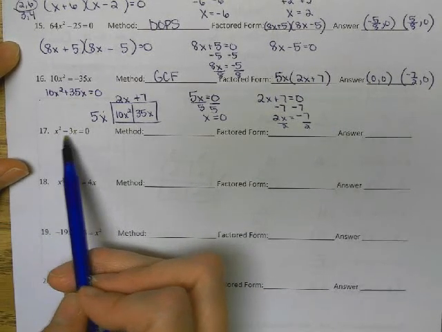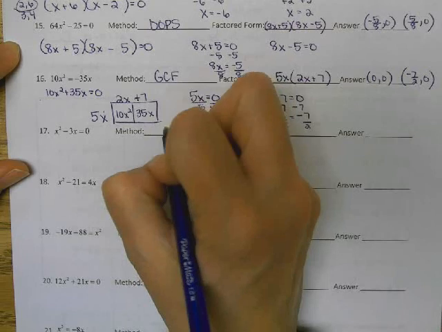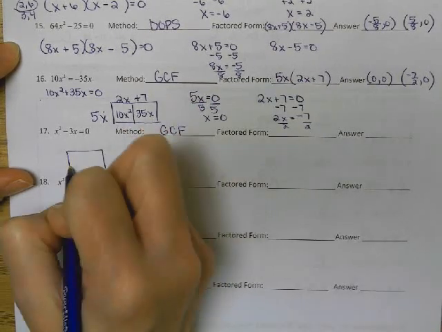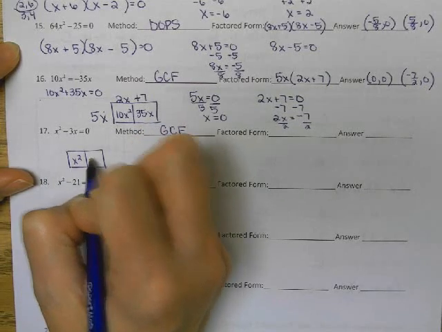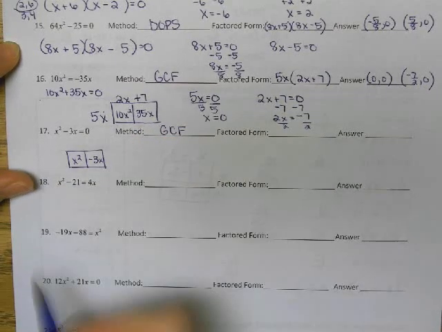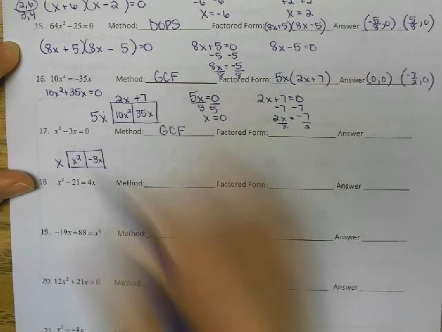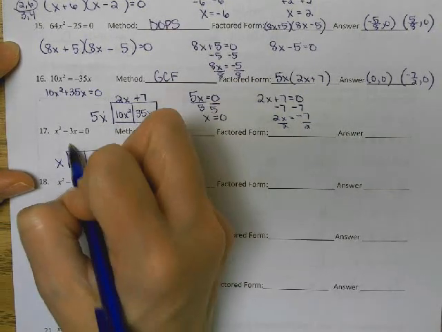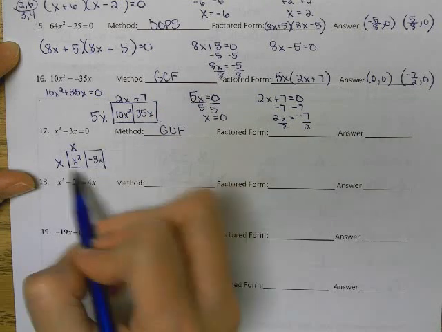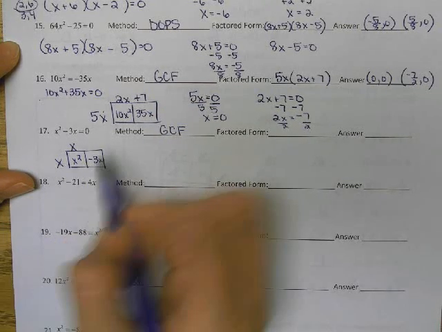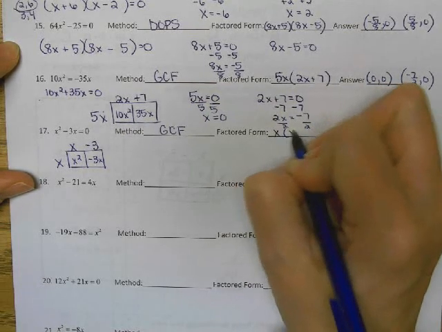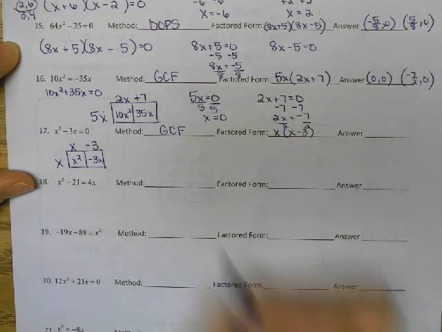17, I've got 2 terms. Both of them have an x. So this is another GCF problem. So I can draw my box. So x squared negative 3x. The most that both of them have in common is an x. So what would I need to multiply x by to get an x squared? Another x. What would I need to multiply x by to get a negative 3x? Be a negative 3. So in factored form, it's x times x minus 3.